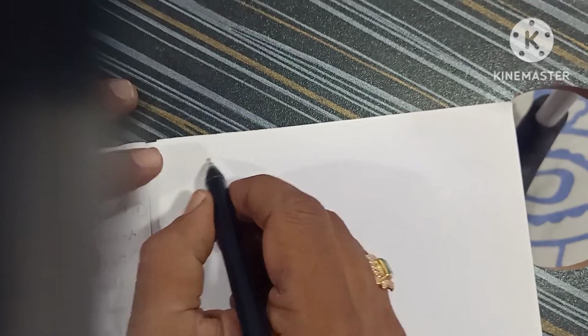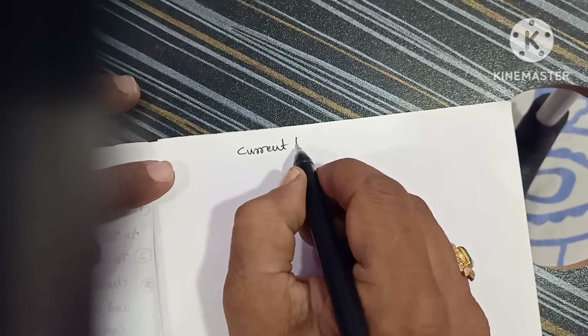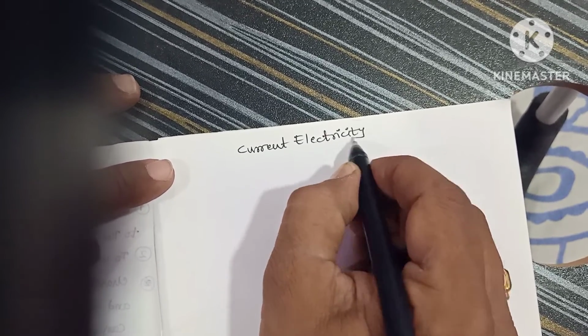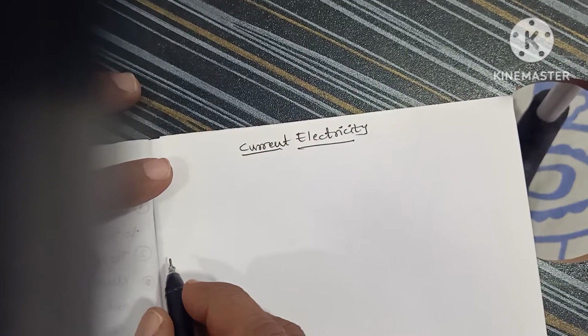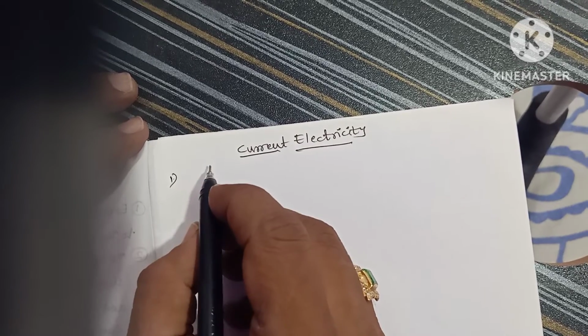Now let us discuss one long question from 6th chapter, current electricity. We have one long question from this chapter number 6, current electricity. Okay, what is that question?